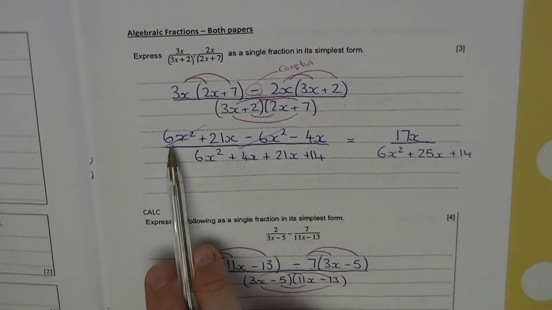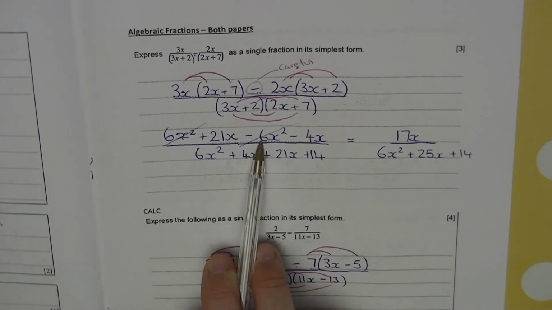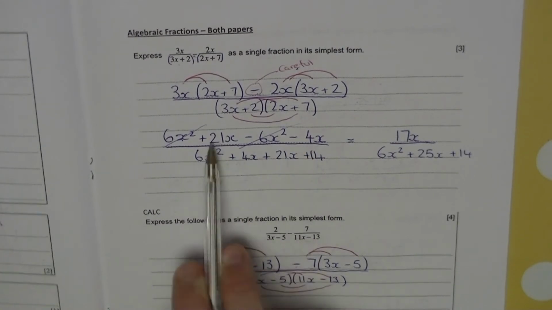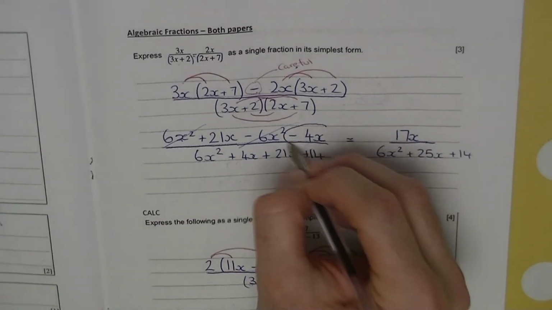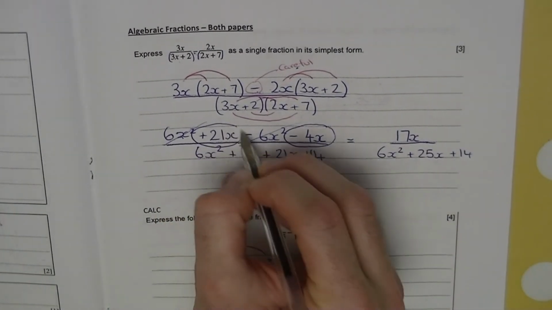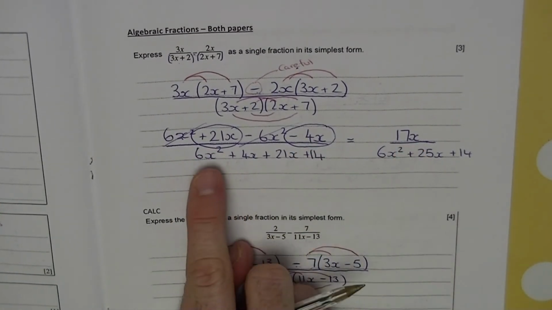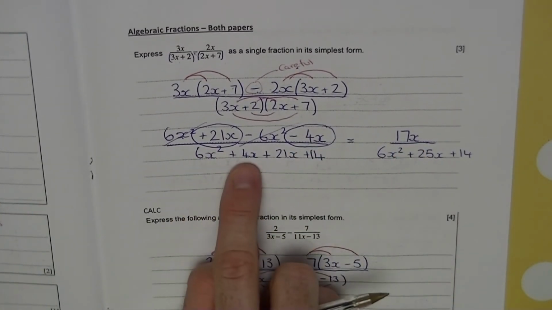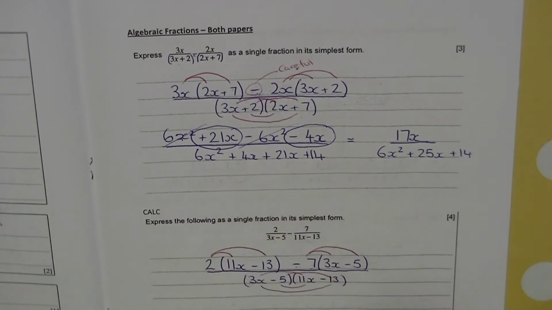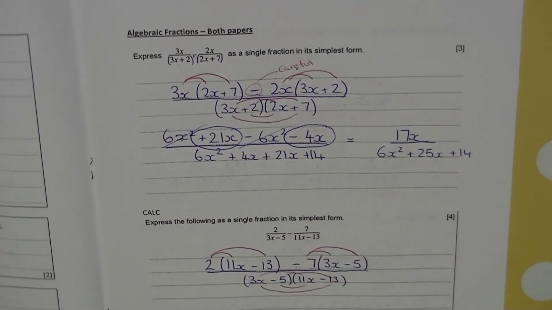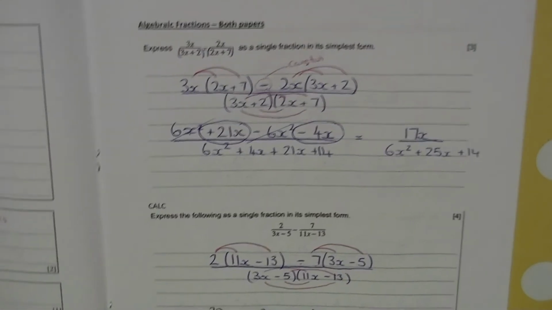Well, on the top, I noticed I had 6x squared minus 6x squared, so they cancelled out. But I also had 21x minus, there's the minus, minus 4x, which gave me 17x on the top. On the bottom, I got 6x squared, then I got plus 4x and plus 21x, which I've combined to make plus 25x and 14. Remember, you can't combine x squareds with x's when you're adding, they are different terms.